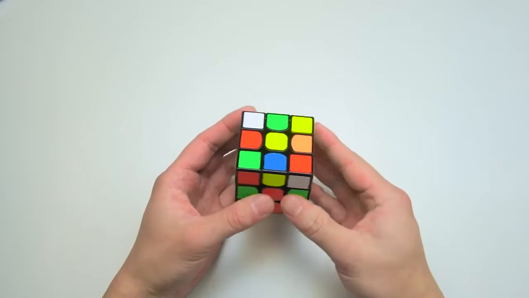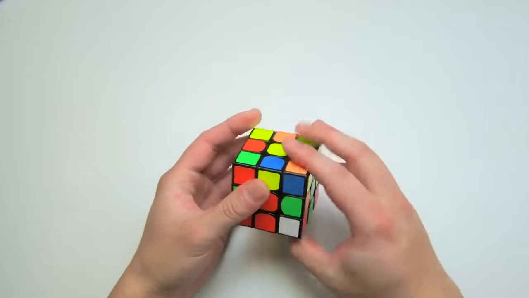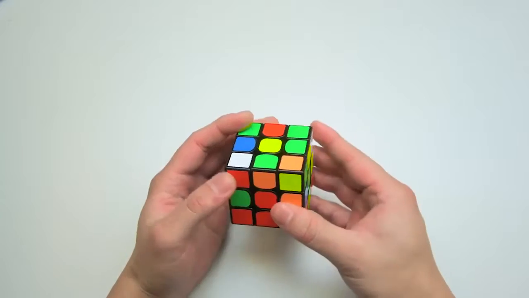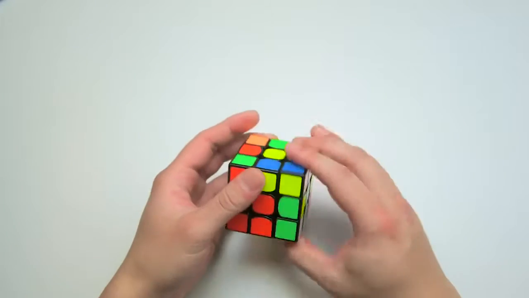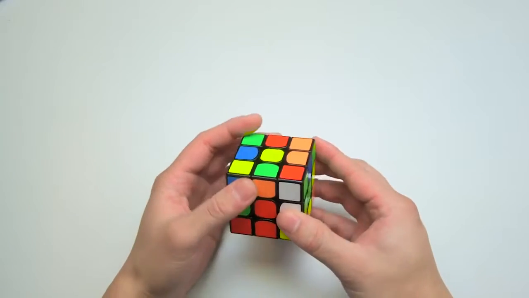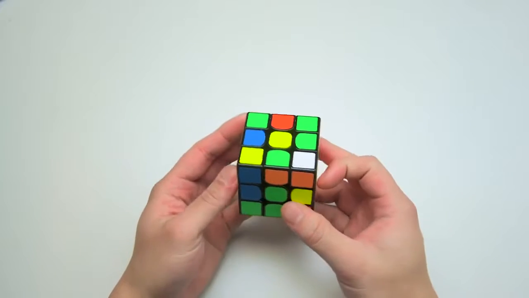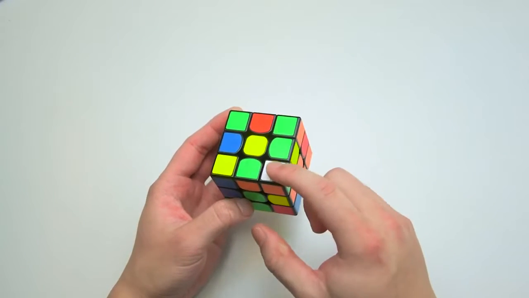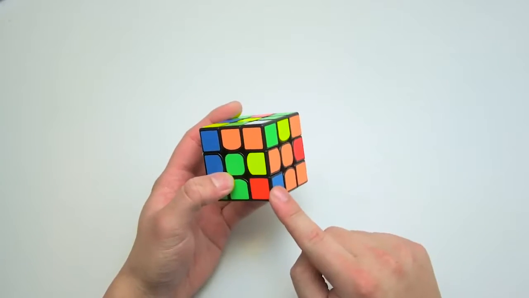Once we confirm this, we can repeat the righty alg until the corner piece is solved. And here it is. The last corner is white, green, and orange, and it belongs directly down in this position.